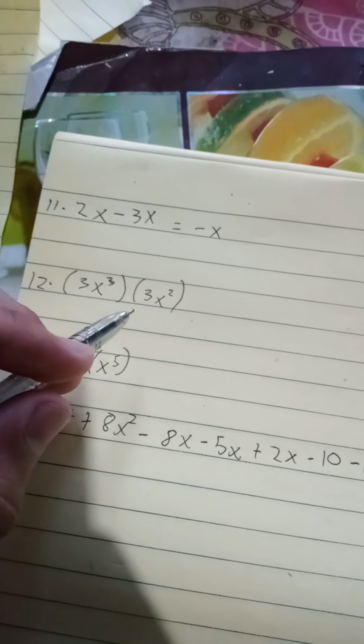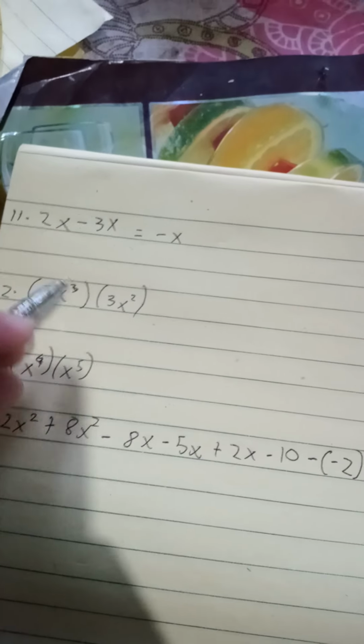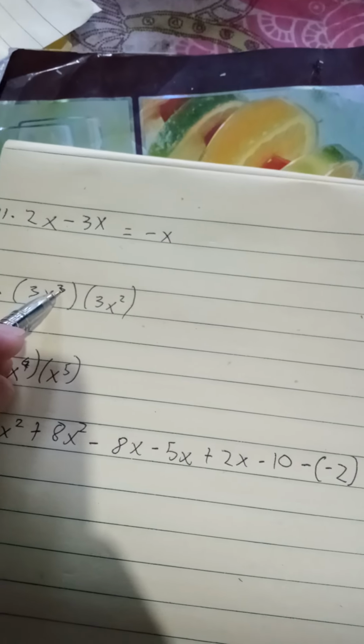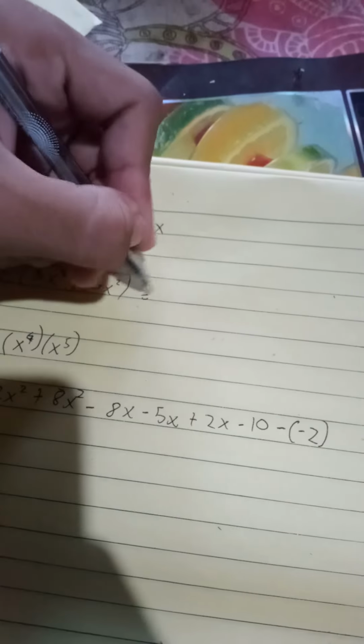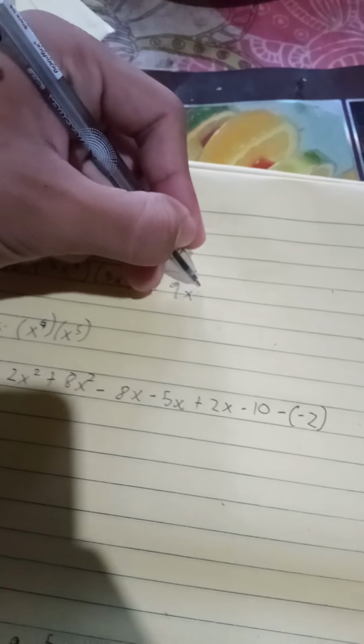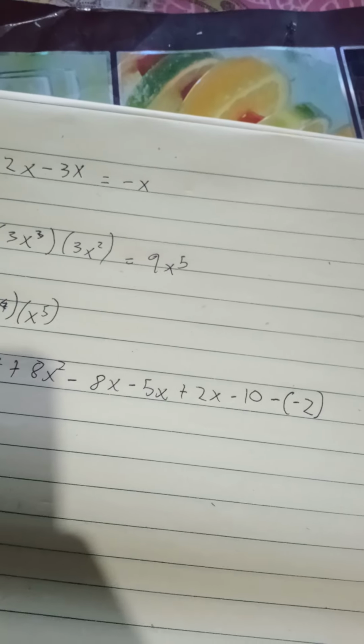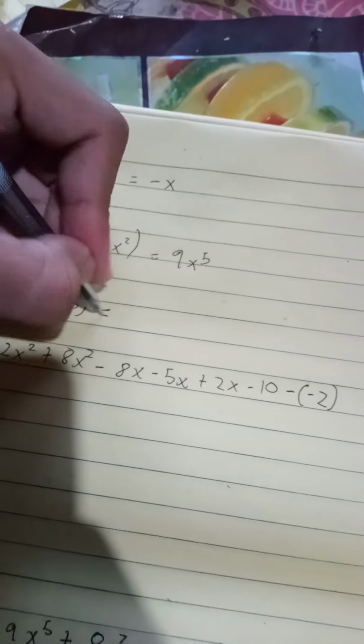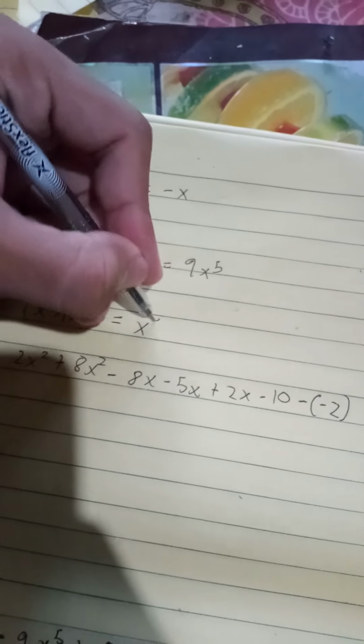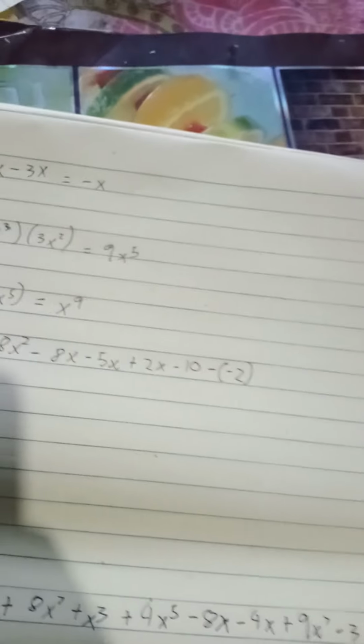Number 12 is 3 times 3 equals 9. So 3 plus 2 equals 5, giving 9x to the power of 5. Number 13, 4 plus 5 equals 9, so x to the power of 9.